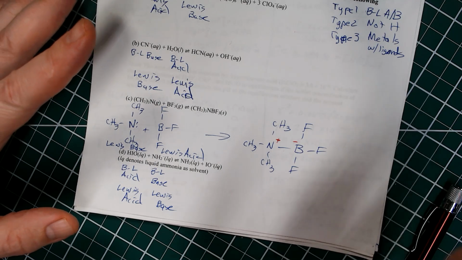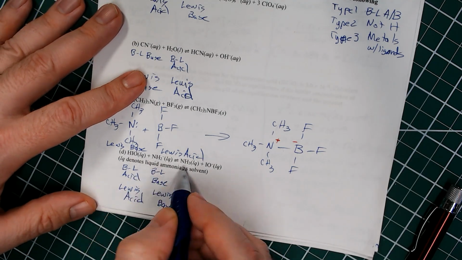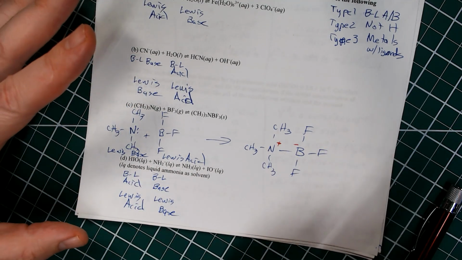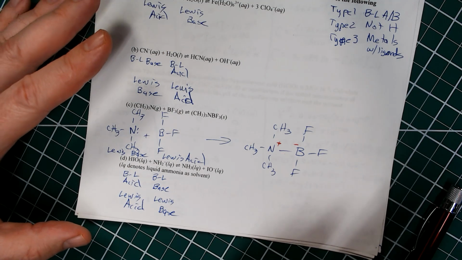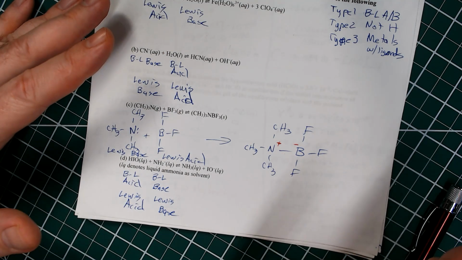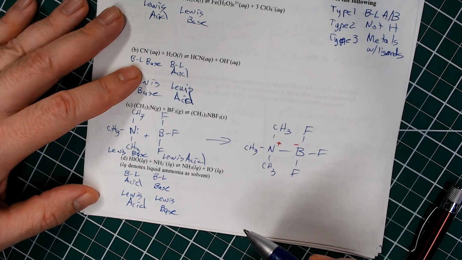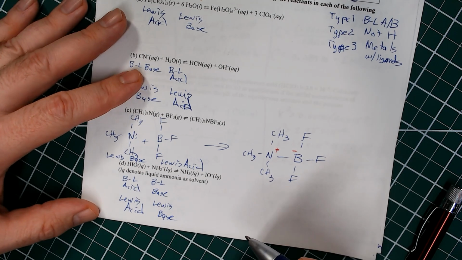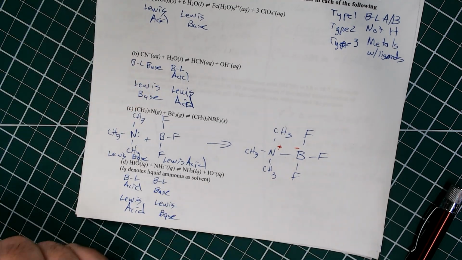One thing that is interesting about this, you'll see that it says LQ, and LQ is just like when we have AQ. AQ is for water as the solvent. Well, here our solvent is liquid ammonia. So liquid ammonia is our solvent.